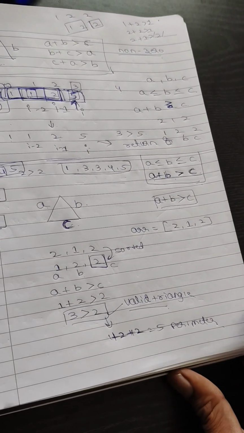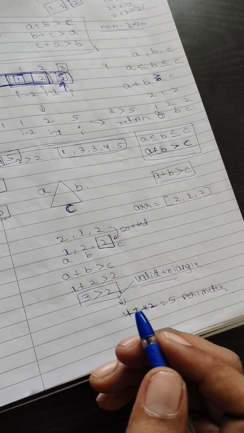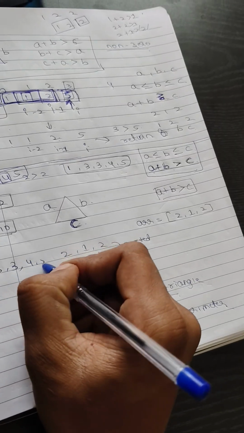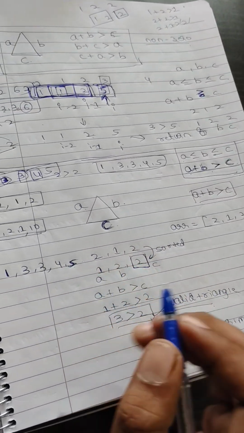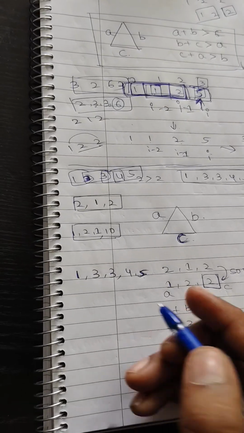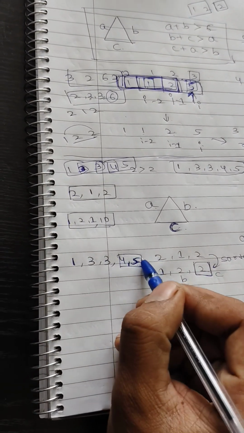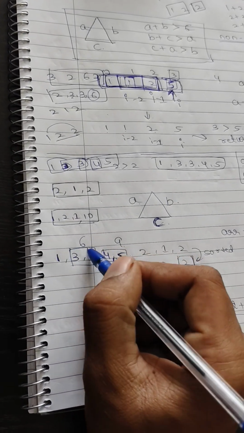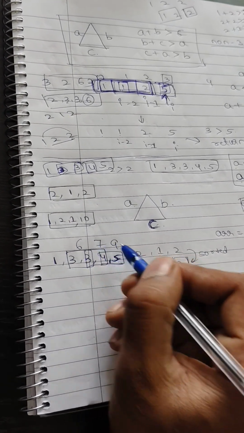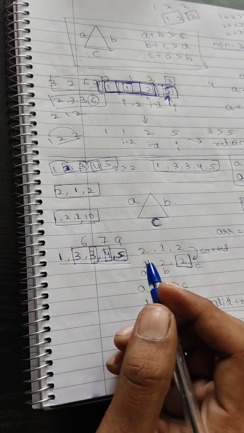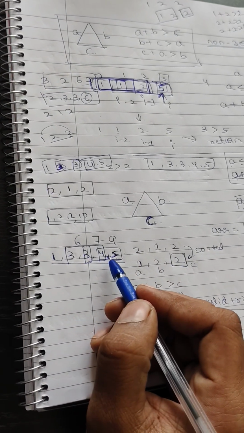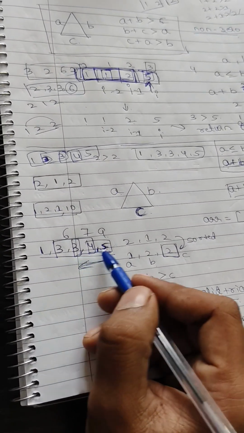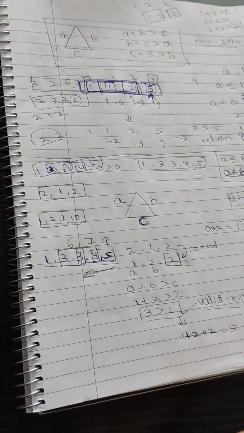Now let's move on with one more example. Let's say you have an array 1 3 3 4 5. And why are we sorting this? The sum of these two, 4 and 5, will become 9. The sum of 3 and 3 is 6, 3 and 4 is 7. In a sorted array, as we move from this side to this side, the sum will always be decrementing.